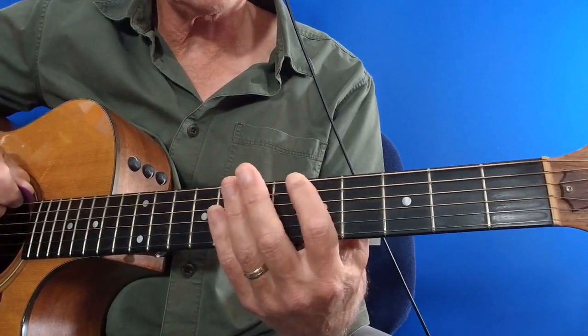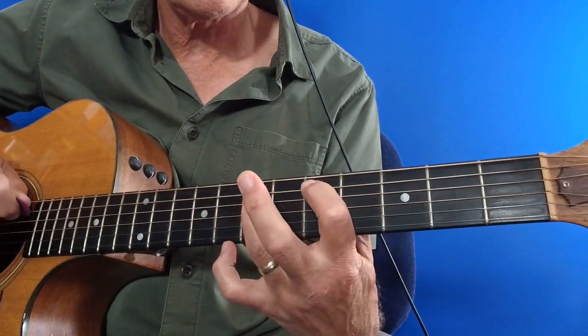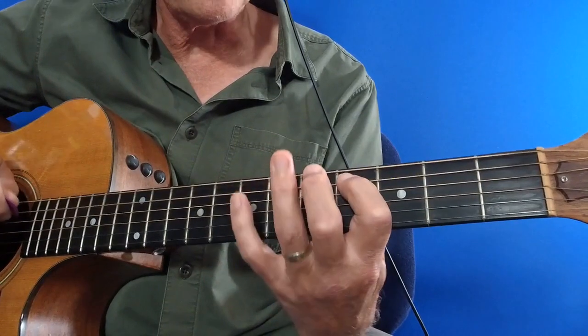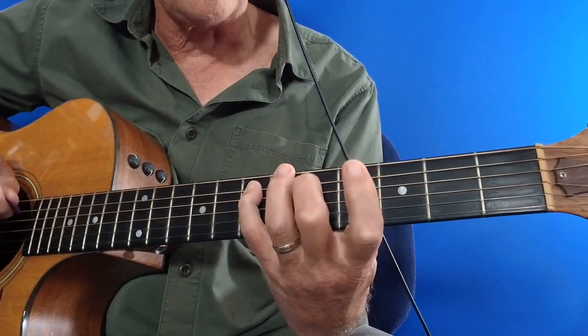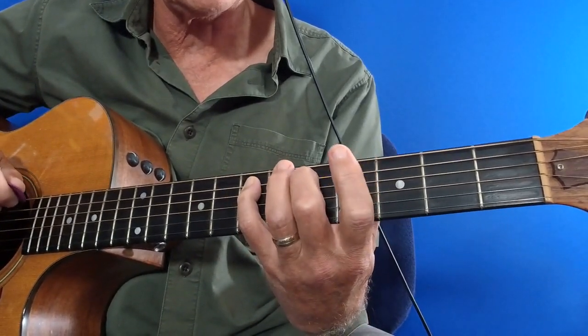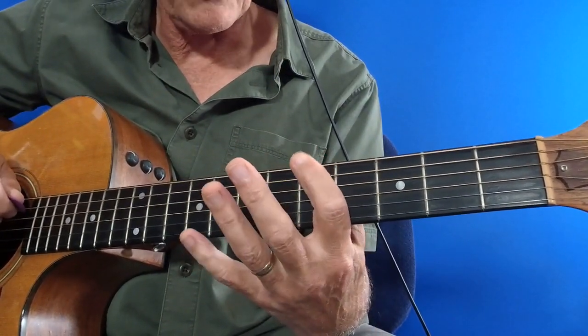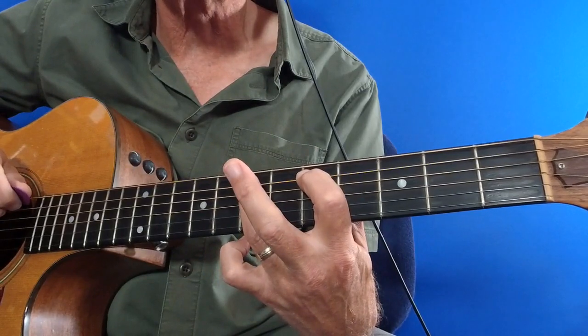Notes 4 and 5 are the same, but of course this time, instead of fingering them with the 2nd and 4th string fingers as we did in the major scale, we finger them with the 1st and 3rd fingers.